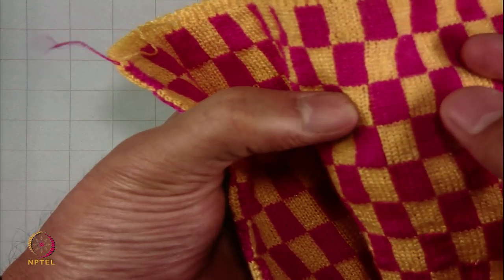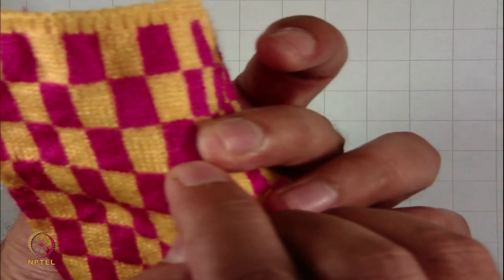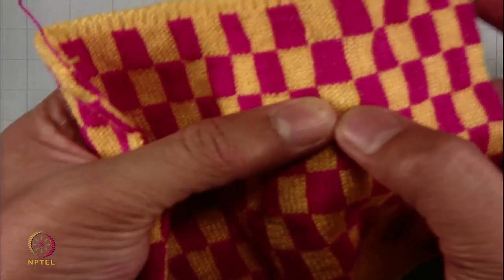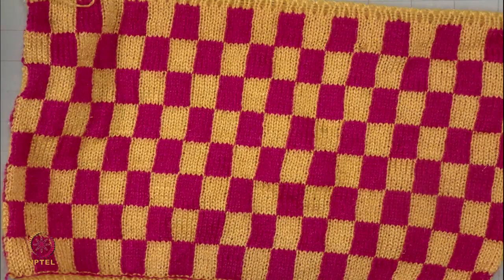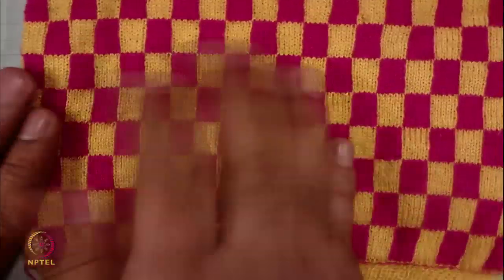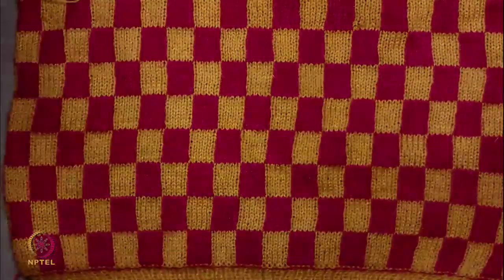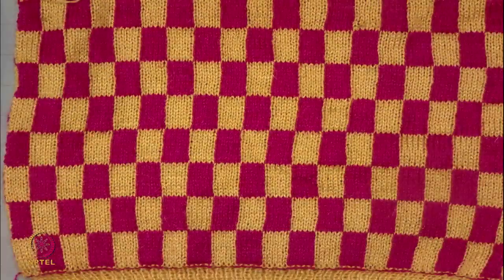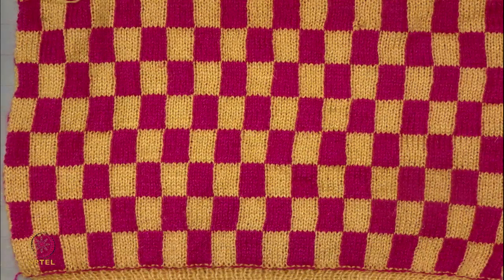I am holding it with the help of thumb. On the back side this color is visible, on the front side this color is visible. So, any yarn can be hidden, any yarn can be shown on the surface. You can write your name also by different colors on a background. You can create a background and write whatever text you want, and that will be visible with the help of knitting yarn.